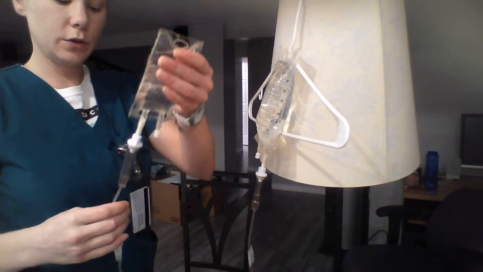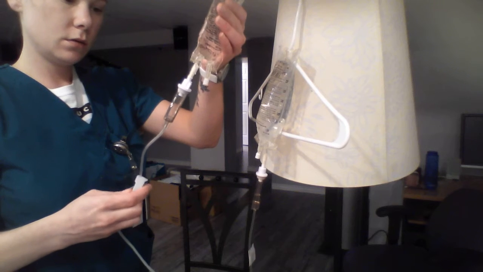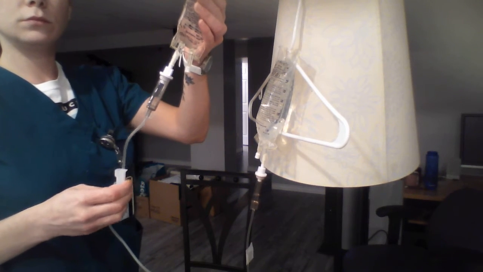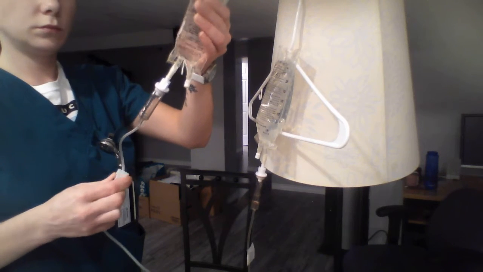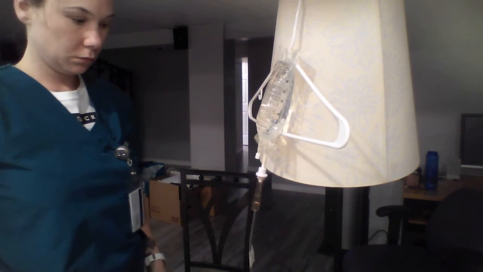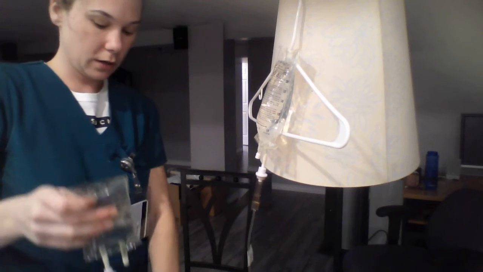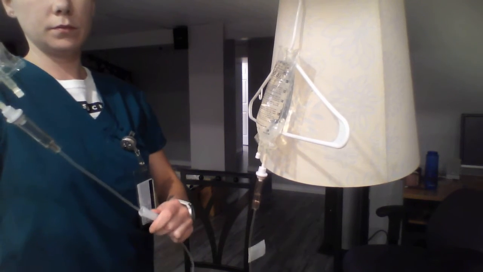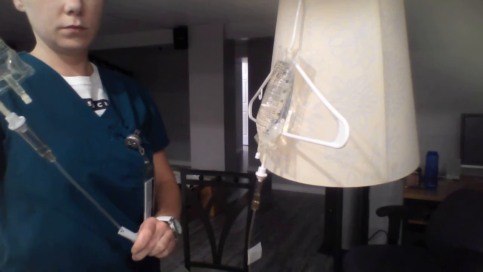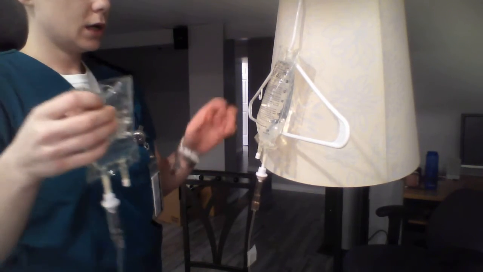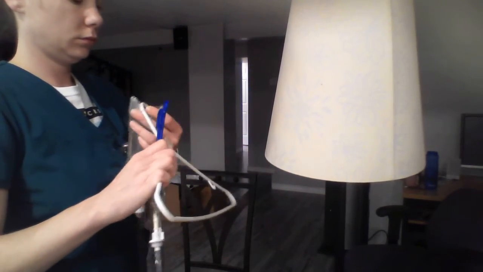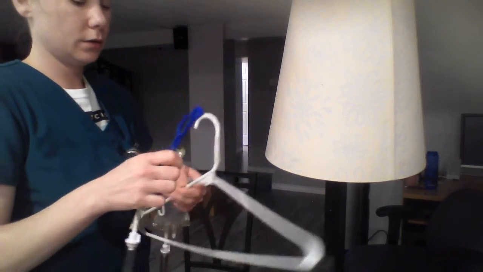So at this point, I'm going to open my mini bag to prime my tubing and hang it lower. Okay, I'm going to stop that. And now I want to take my clamp hook, I'm sorry.